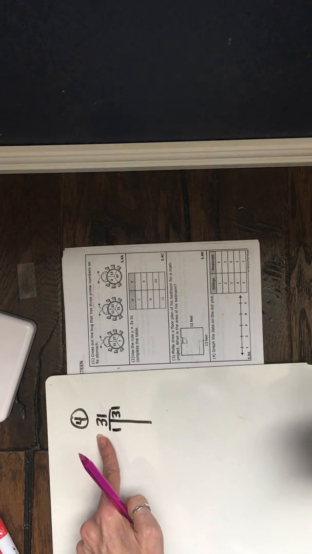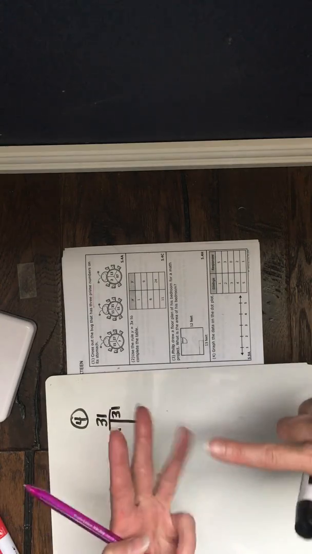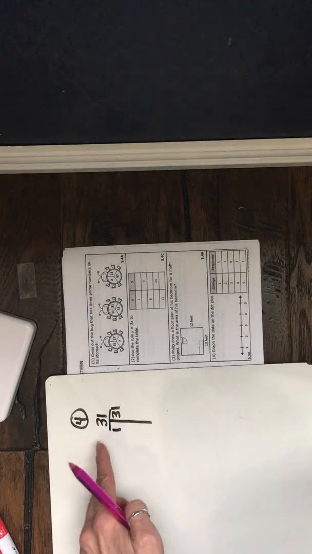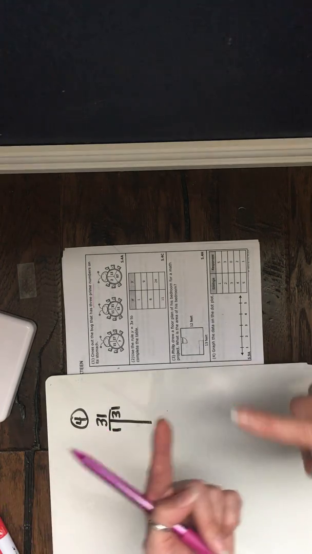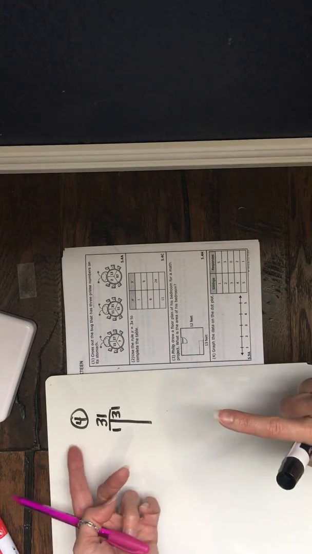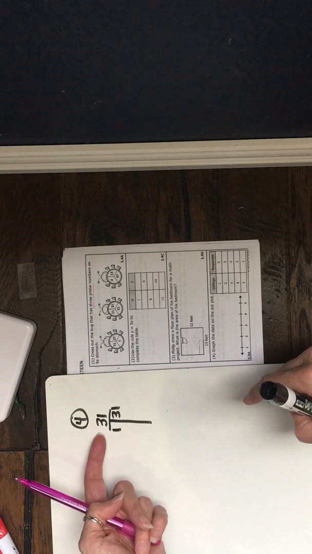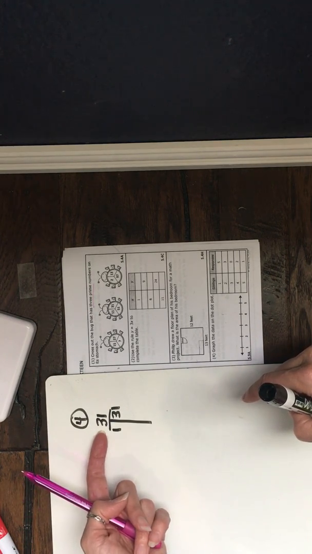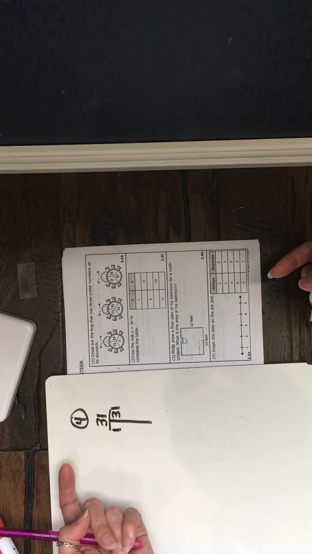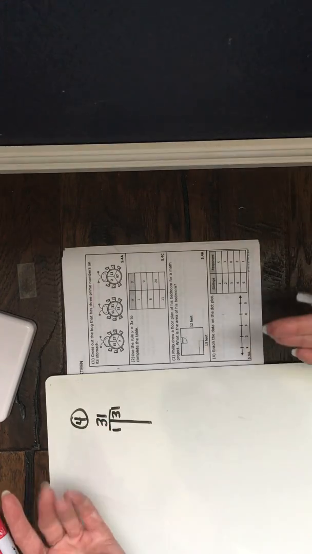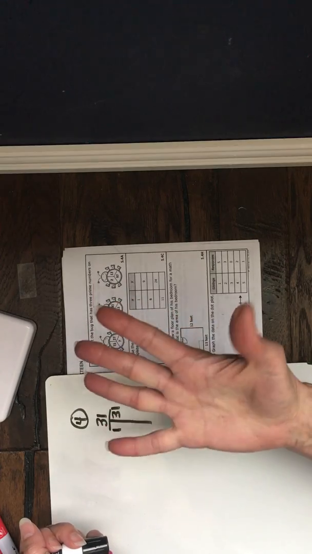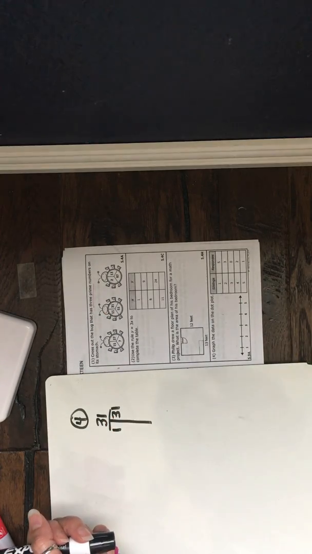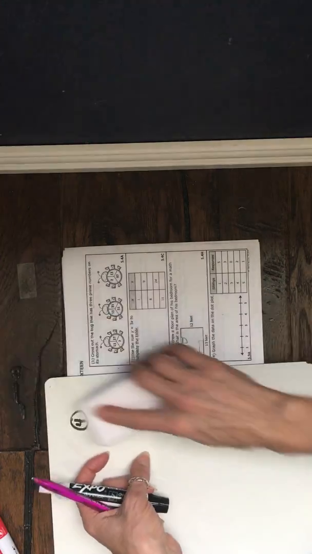We know 31 is odd, so it's not going to have 2, 4, 6, 8, or any even factors. So the only thing we have to check, we already checked 3, we have to check 5 and 7. Because if 3 doesn't go in, 9 doesn't go in. So it has to end in 5 or 0 for 5 to go in. It doesn't. Okay, it ends in a 1. And then for 7, we'll just sing our 7 song. 7, 14, 21, 28, and 35. Well, we just skipped 31, so we know 31 is prime.